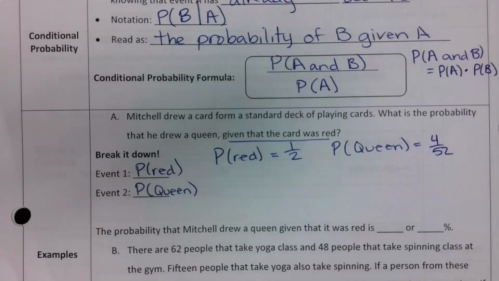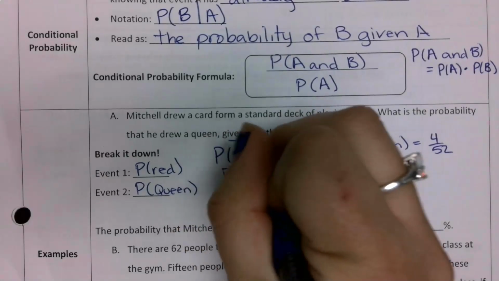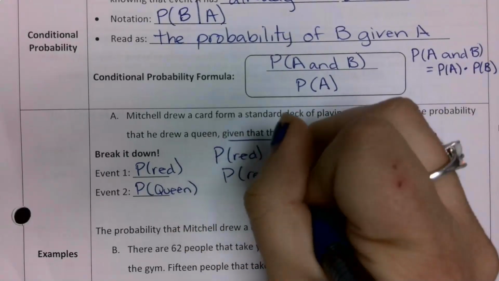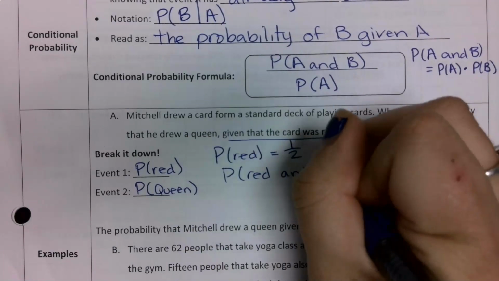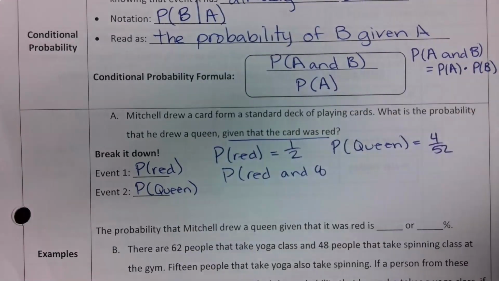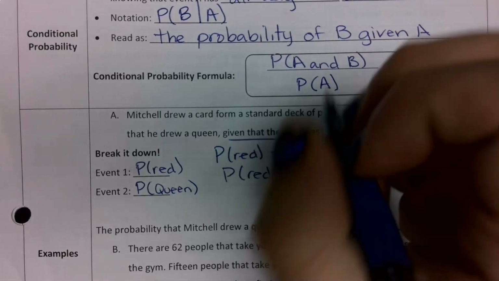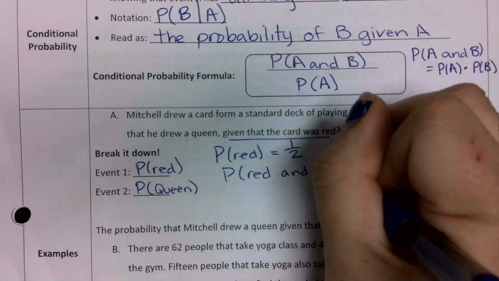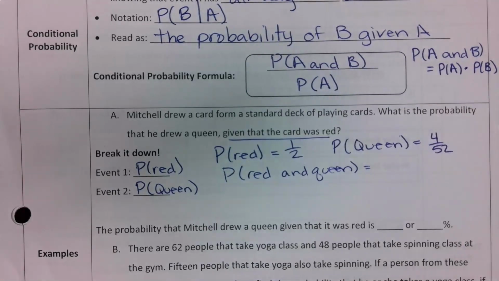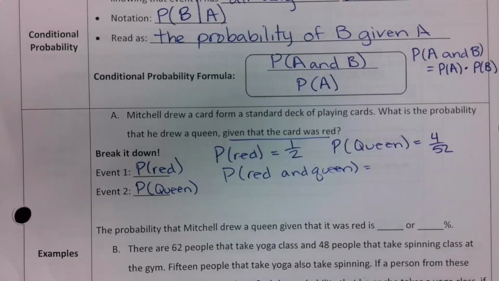The probability of being red and a queen? So these are two separate cards that I'm talking about, not a single card.